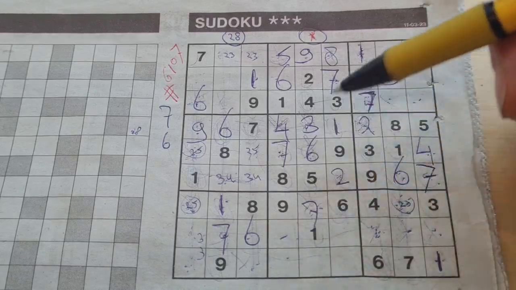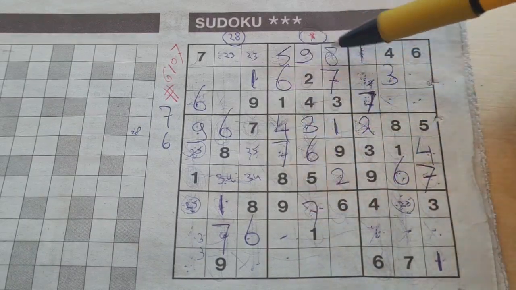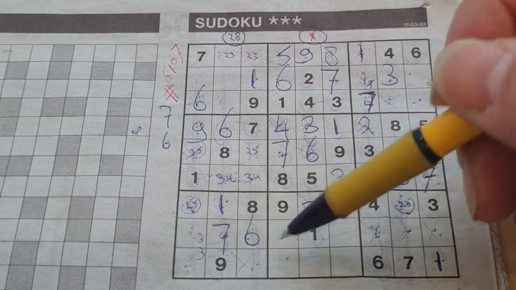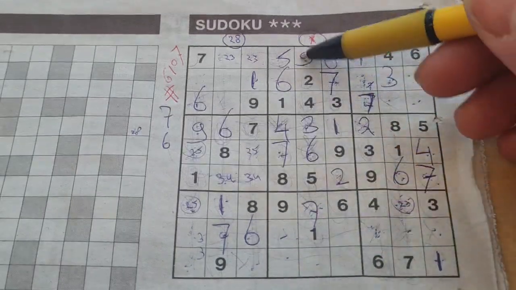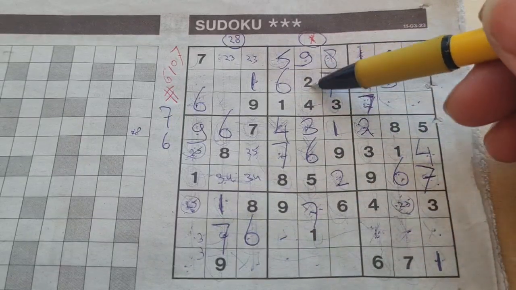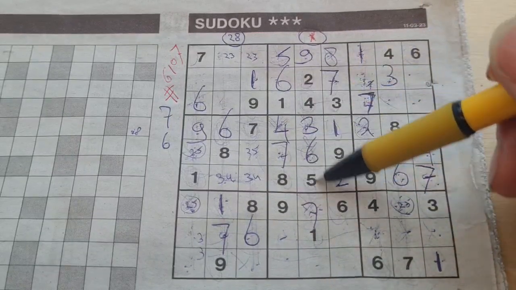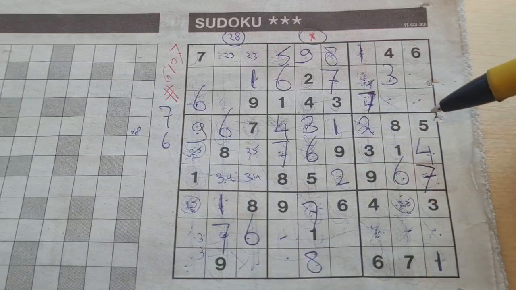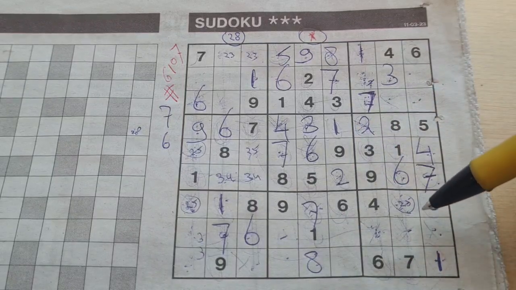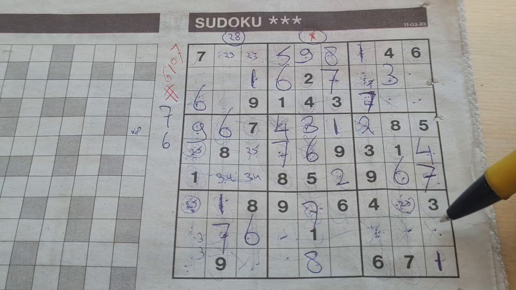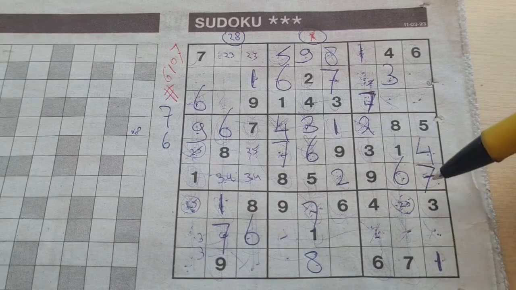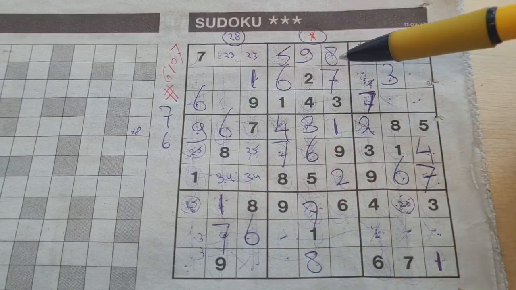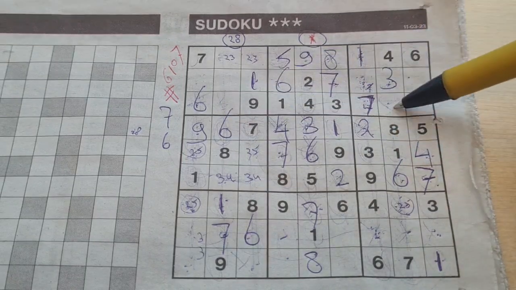3, 3, okay, 3 and 2, 3 and 2. 1 box left in the middle column for number 1, the 2, the 3, the 4, the 5, the 6, the 7, the 8 is missing. 8, 8. No 8 here, 8 here.